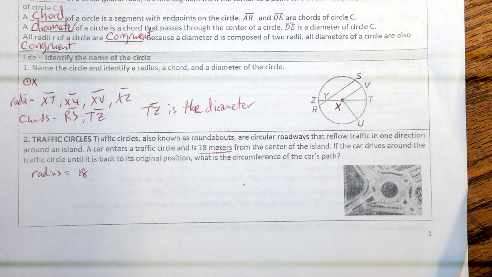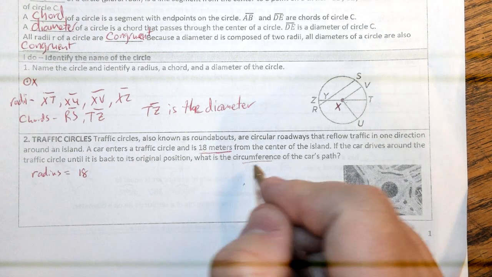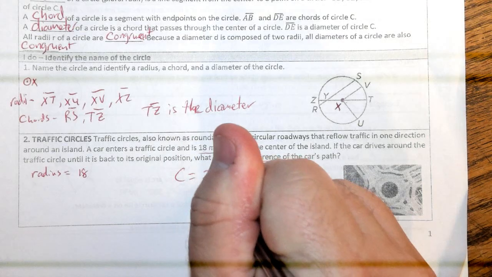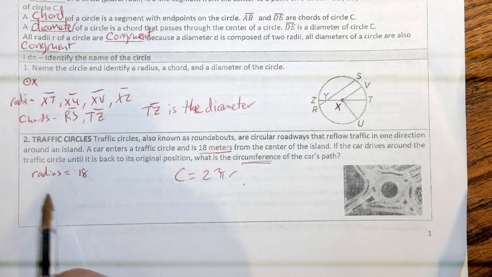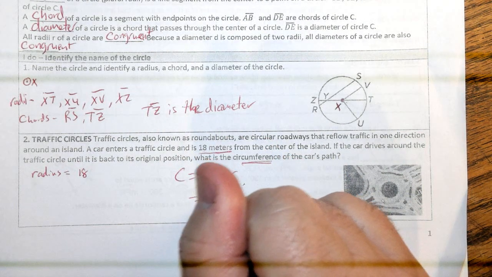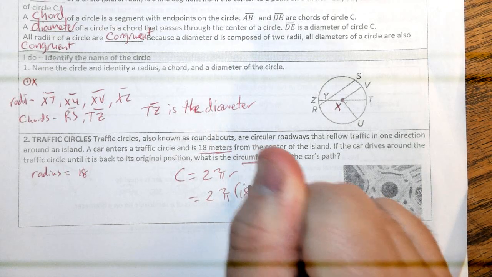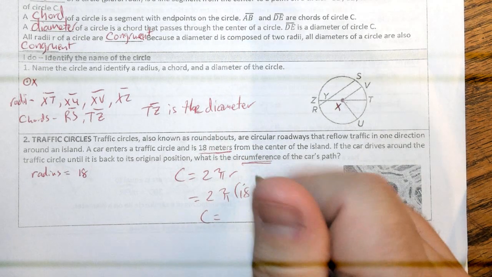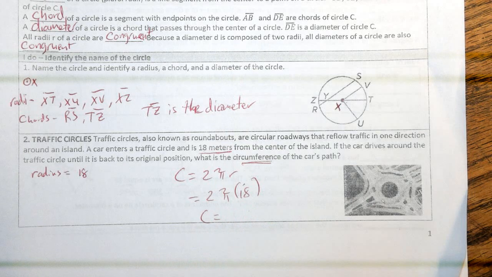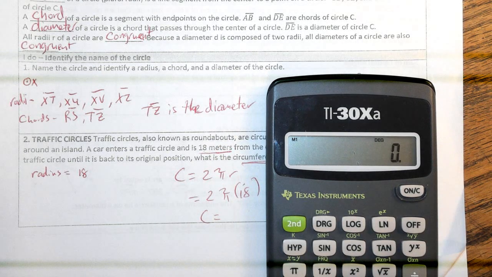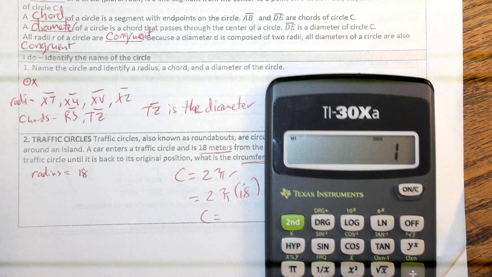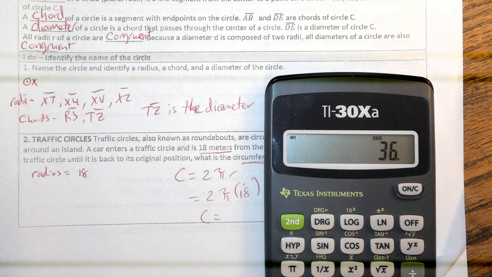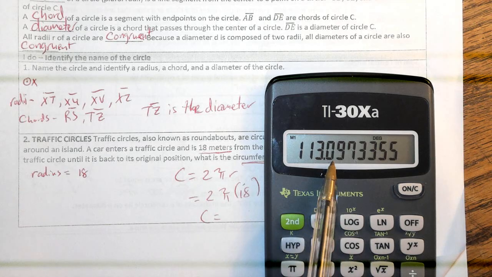All right, so we're looking for circumference. Circumference is 2 times pi times the radius. We got a radius, so let's just plug it in. So our circumference is going to be 36 pi, or 2 times 18, which is 36, times pi, which gives you 113.09.